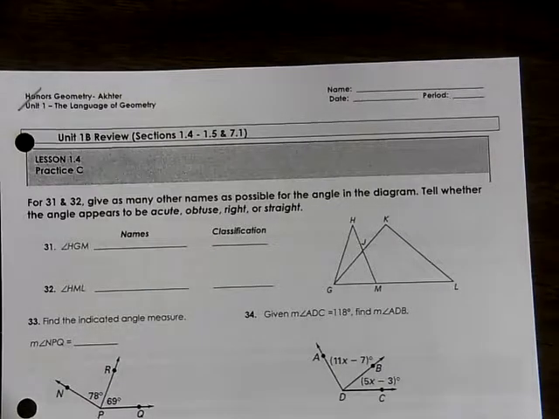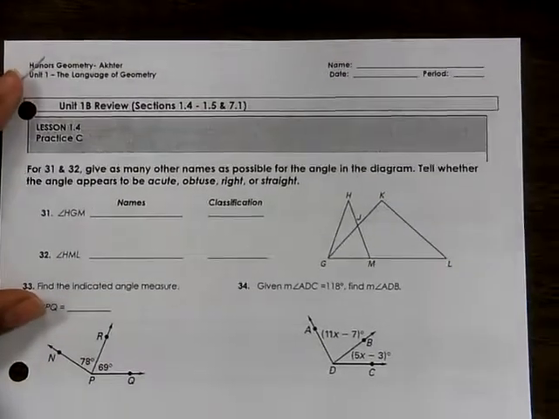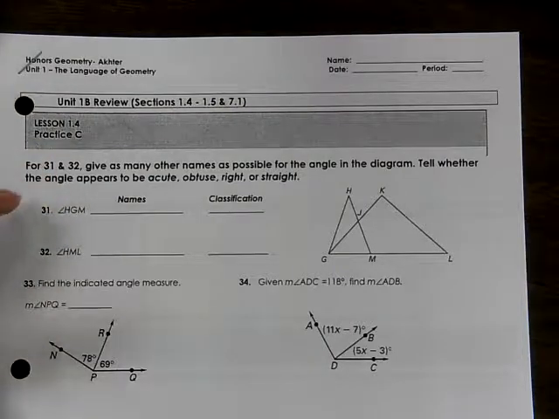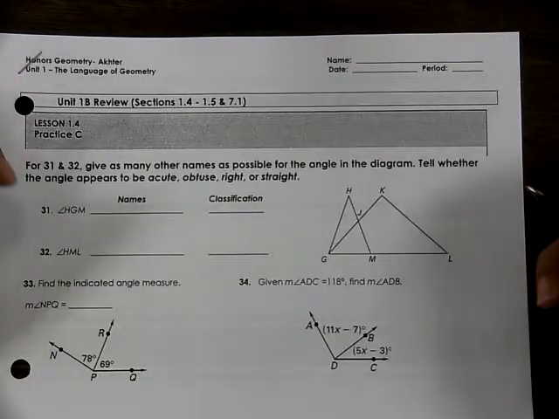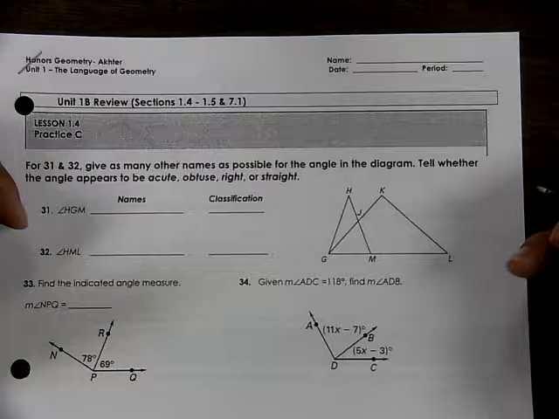So this is the review for the 1B quiz, the 1B review. I know the numbering is a little off here, but let's go through these questions. For number 31, it says give as many names as possible for the angle in the diagram and tell whether the angle appears to be acute, obtuse, right, or straight.